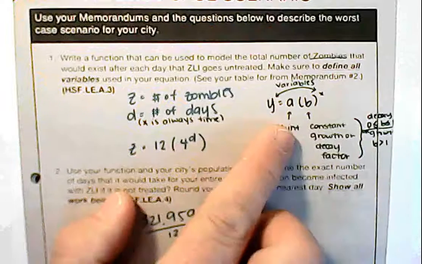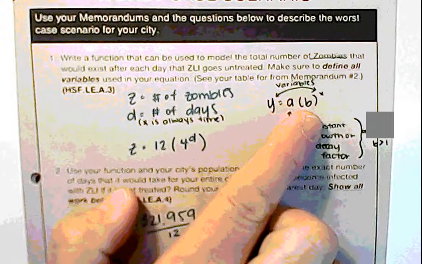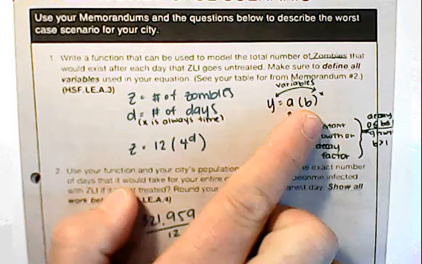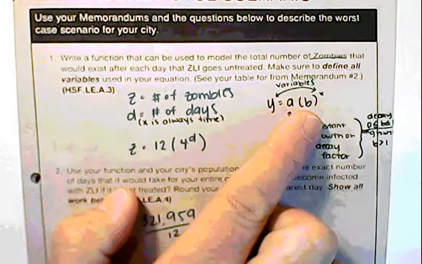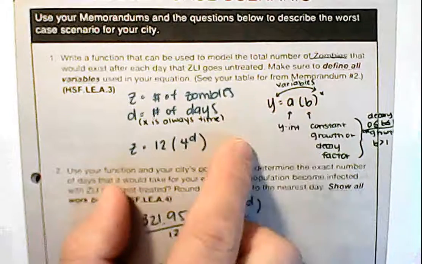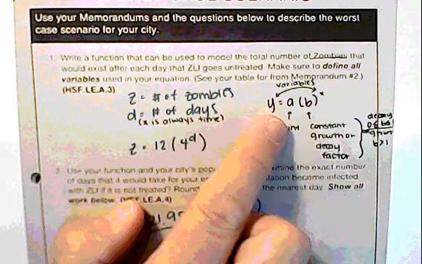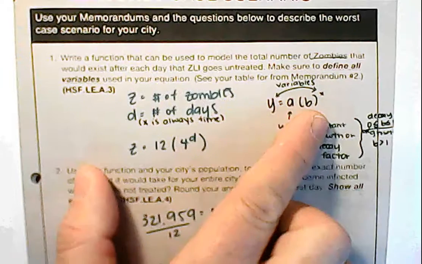Then we want to know, okay, well, what is it that we're multiplying by? Well, we know that each day there are 4 times the number of zombies that there were the day before, because each zombie creates 4 new zombies and then dies. So for each zombie on one day, there are 4 zombies the next day. So our multiplier is 4. So that's the value of a and b. So now we just say y is equal to 12 times 4 to the x power.